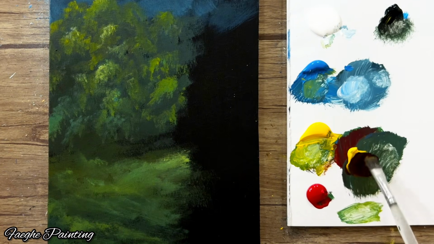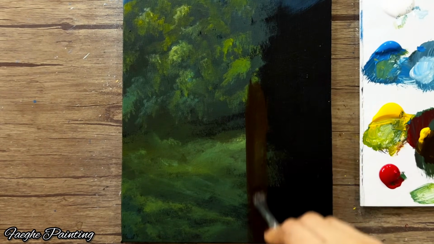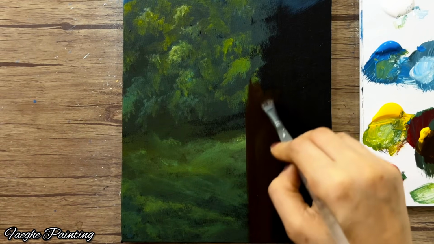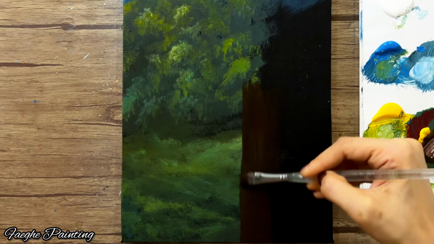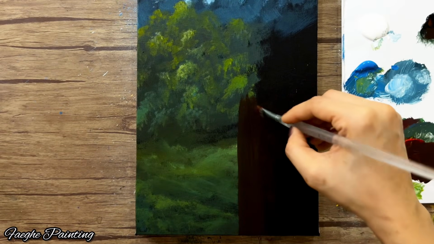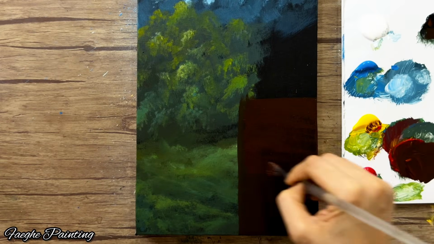Now that our misty forest background is taking shape, it's time to bring the main subject into the painting, the little wooden cabin. I mix yellow, red, and black to create a deep, warm brown and use it to establish the basic shape of the cabin in the foreground.